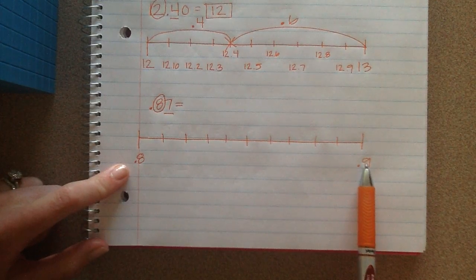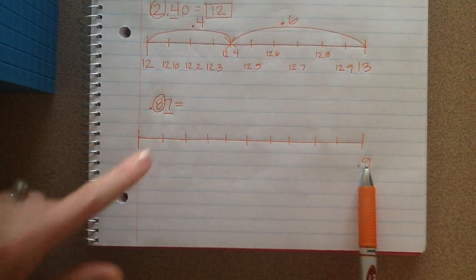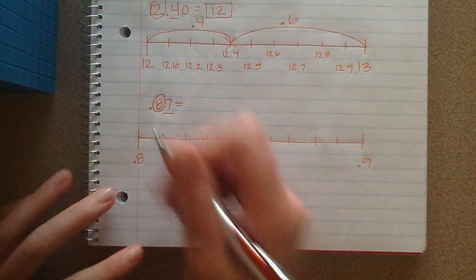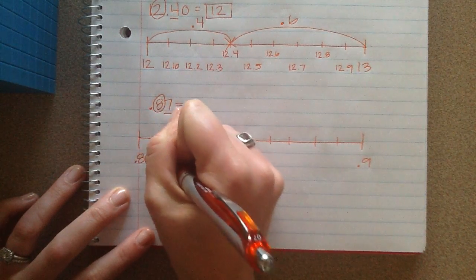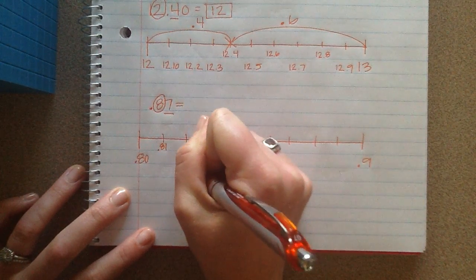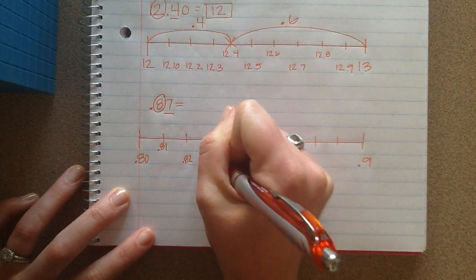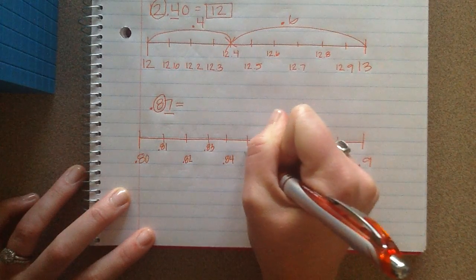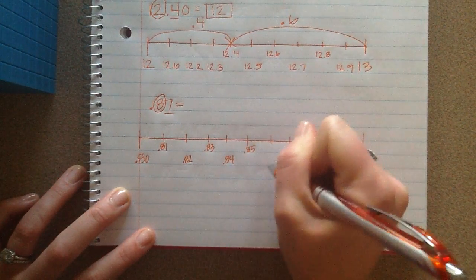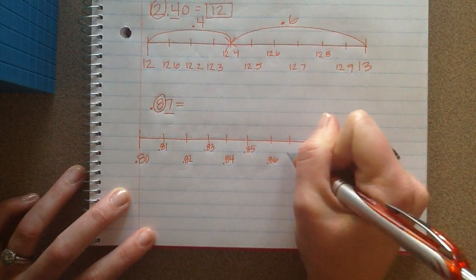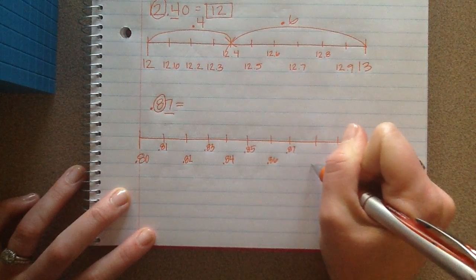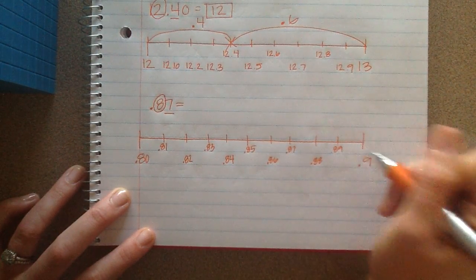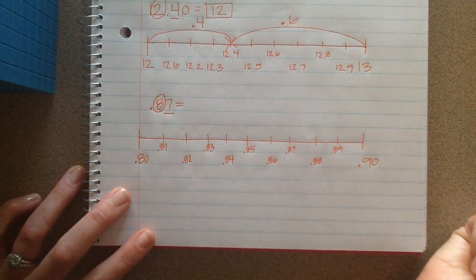I'm going to count by the place value that's underlined, and the place value that's underlined is hundredths. So I'm going to count like I'm counting with pennies. So if we want to put a 0 here, this is going to be 0.81, 82 hundredths, 83 hundredths, 84 hundredths, 85 hundredths, 86 hundredths, 87 hundredths, 88 hundredths, 89 hundredths, and then here's 90 hundredths.